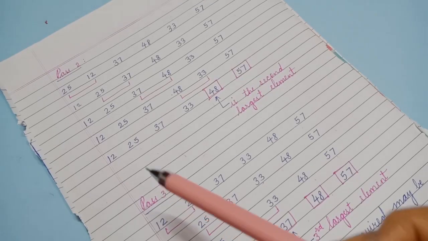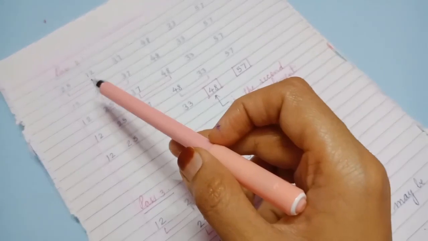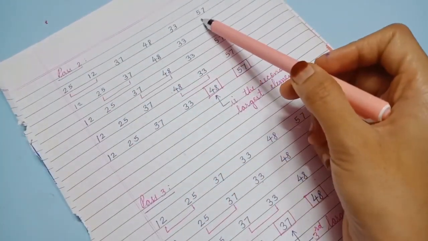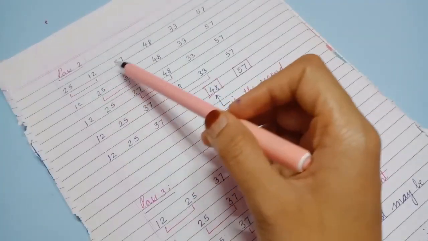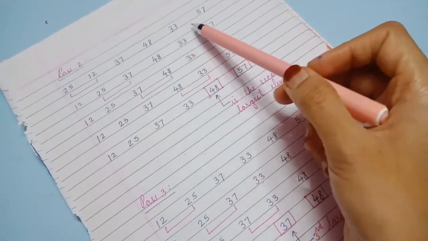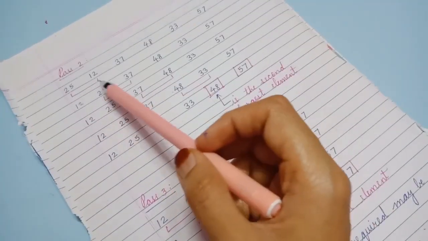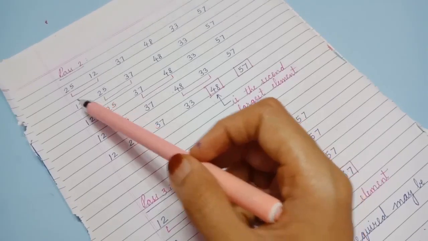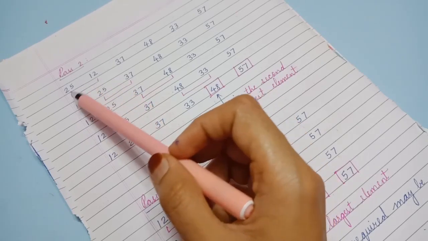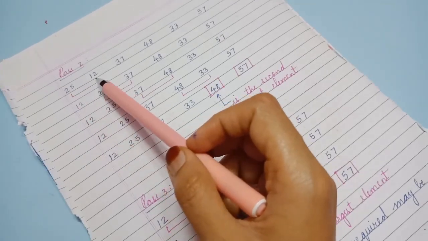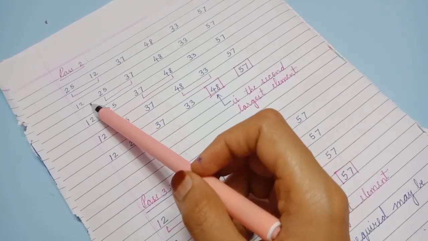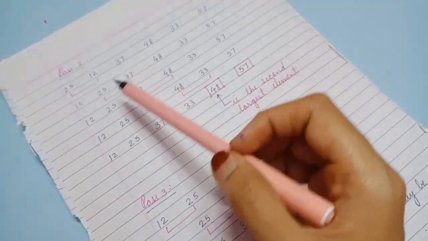Now pass 2. For pass 2, we'll write the last data, that is 25, 12, 37, 48, 33 and 57. Now again we'll compare two elements and swap them if required. First two elements, let's compare 25 and 12. Is 25 greater than 12? Yes. Exchange both the elements and write the remaining data as it is.